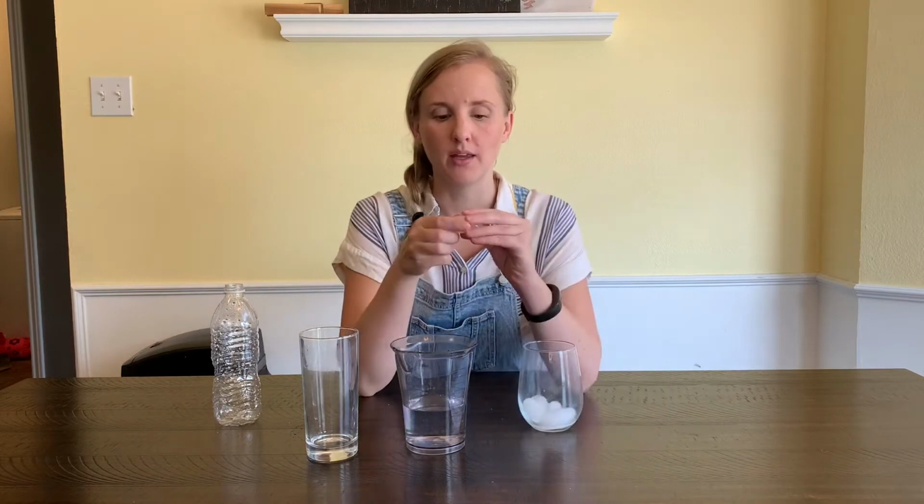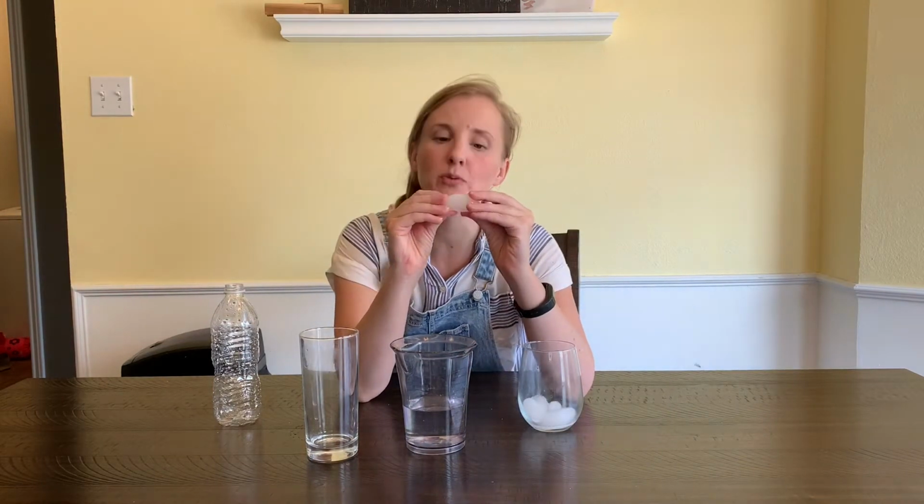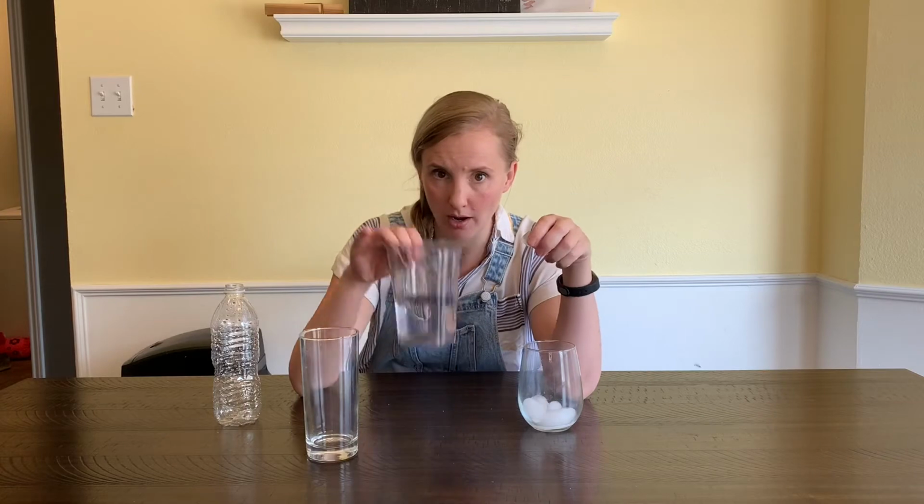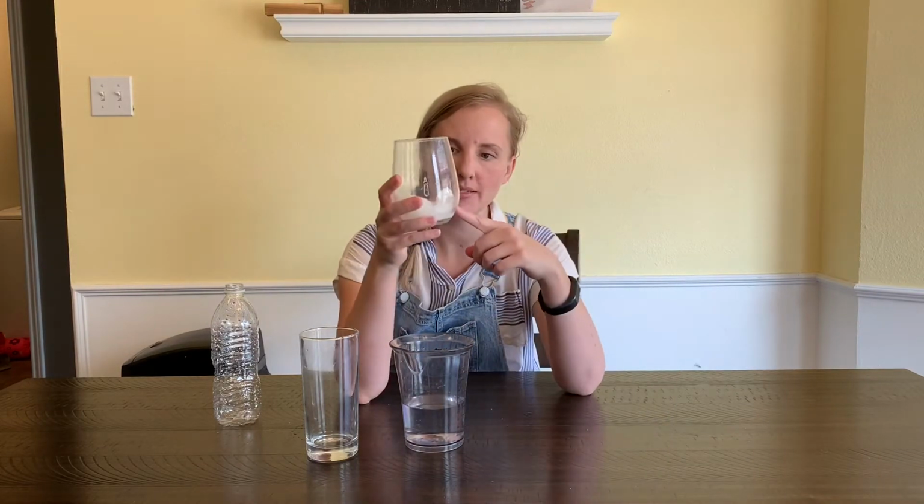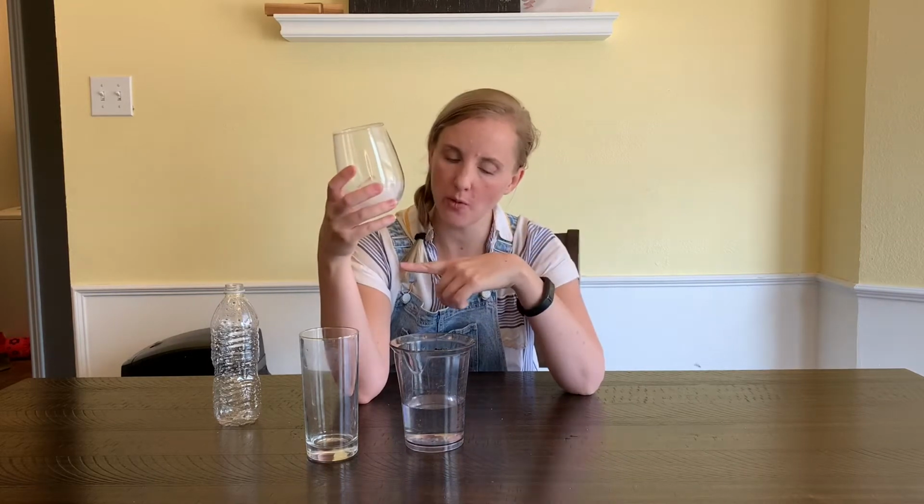Now, water can also be a solid. This is a solid. What's the difference between this water and this water? Well, it's colder, so I hope you said that. But the other difference is this one holds its own shape. It doesn't change its shape based on the shape of the cup. It keeps its own shape. Do you see how that works?